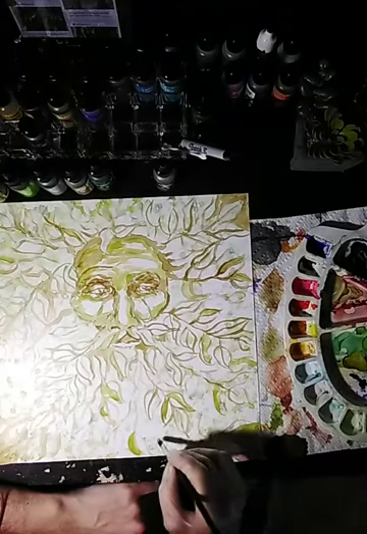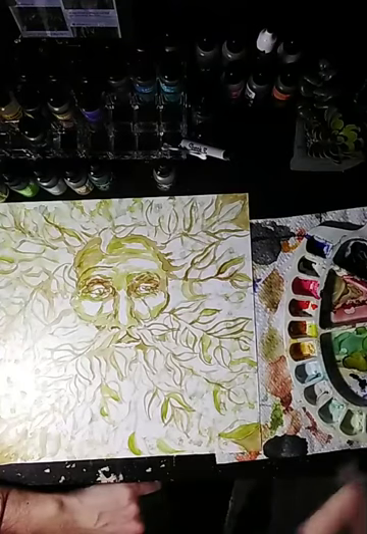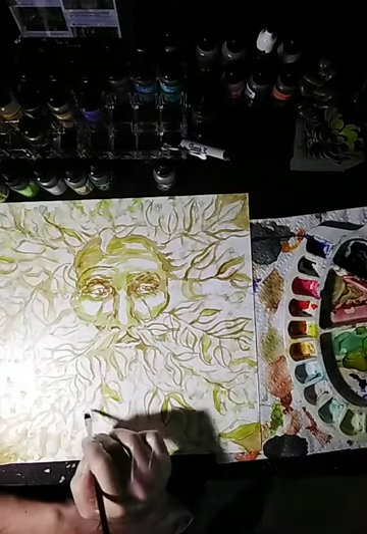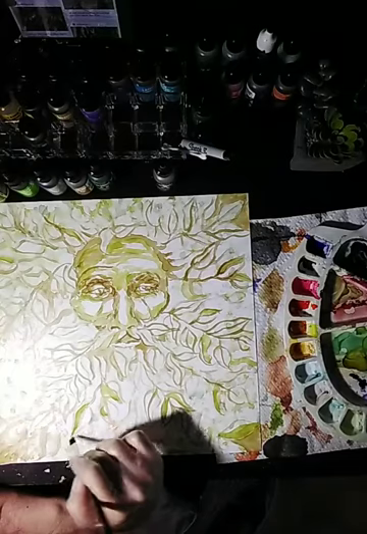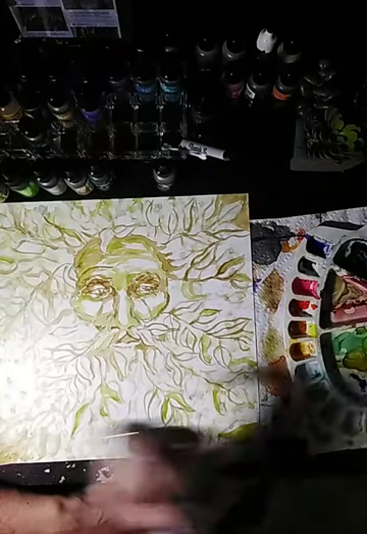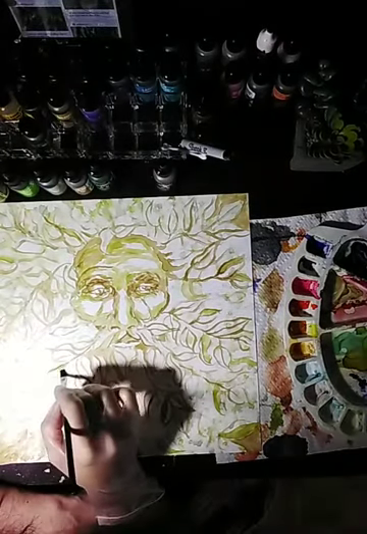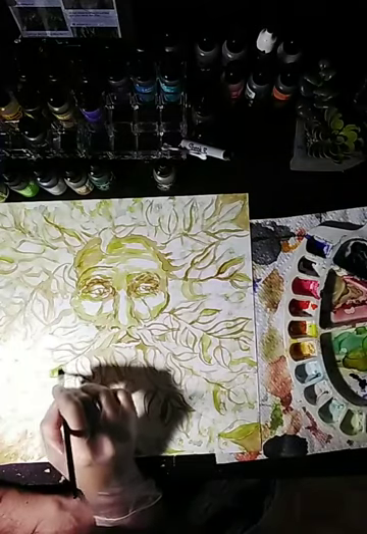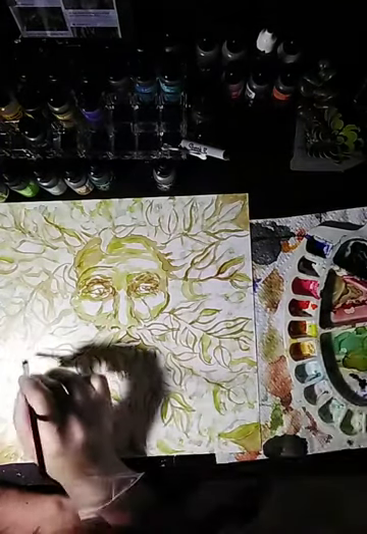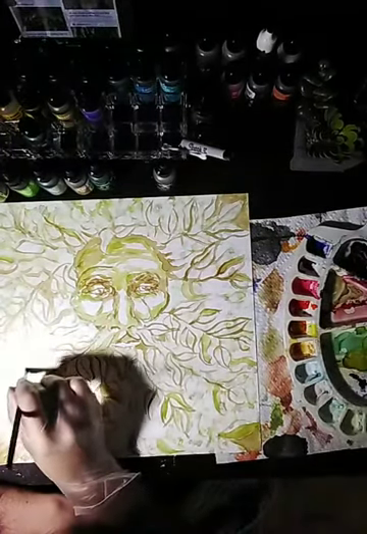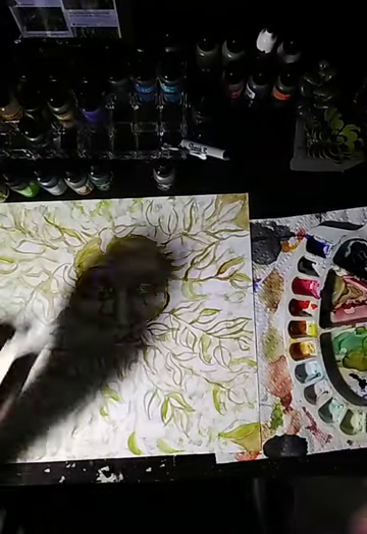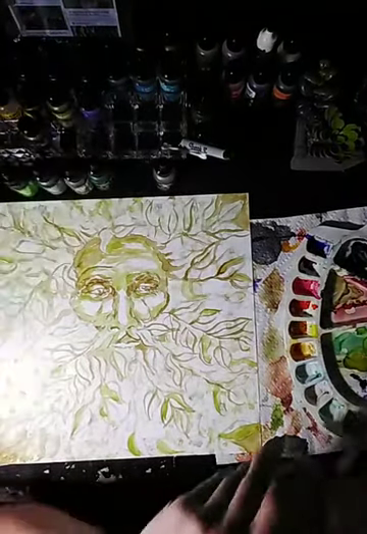A green that's a little dirtier, it's got a little brown in it maybe. That's okay. When you walk through the forest, you see 80 million different kinds of green. So that's kind of what I'm trying to show here.